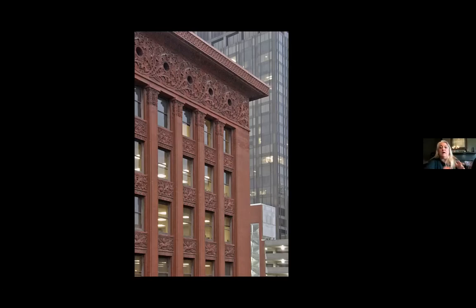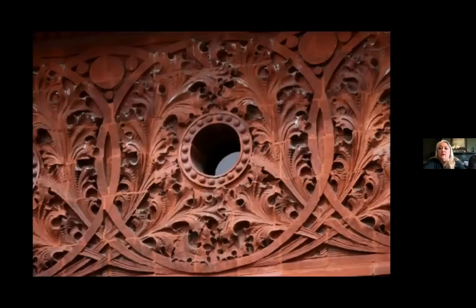But notice how these structures, as they're going up the side of the building, they look like stalks of plants. And this top part, I'll bring you in closer, looks like flowers. Now, I'm going to ask Maritza this question. Can you identify this leaf?